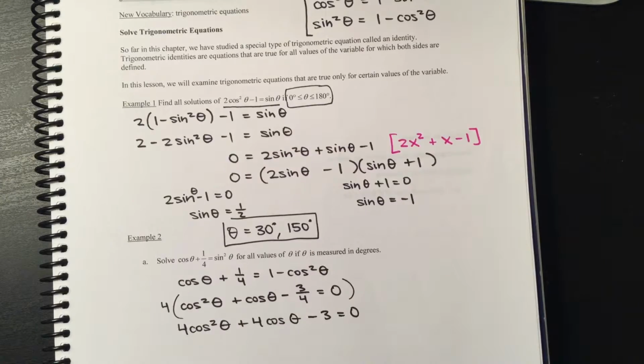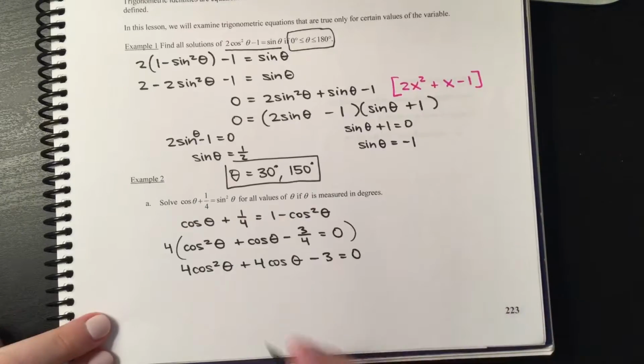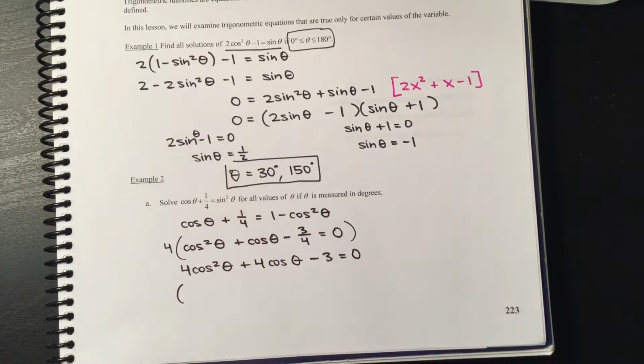Okay, and then just like the one up above, we're going to solve by factoring. So if we start with this, we could either do 2 times 2, or we could do 4 times 1. You could do just a little guess and check sort of thing, or we could use that different method where we expand this out and factor by grouping.